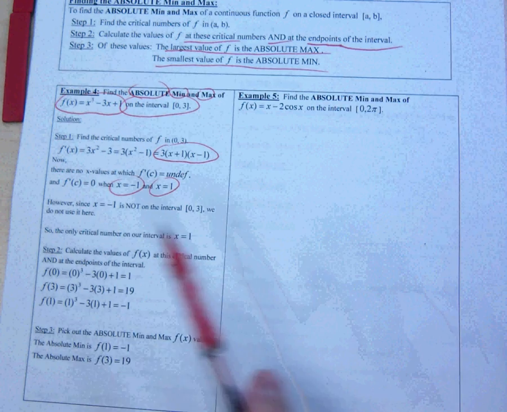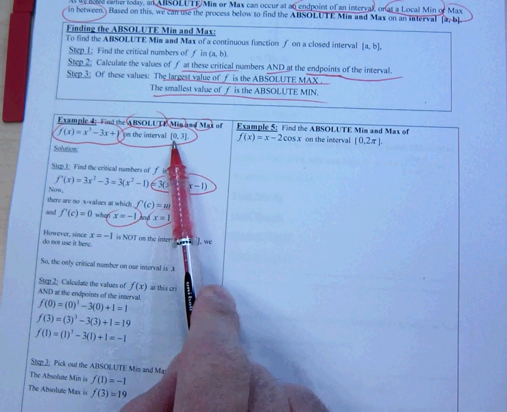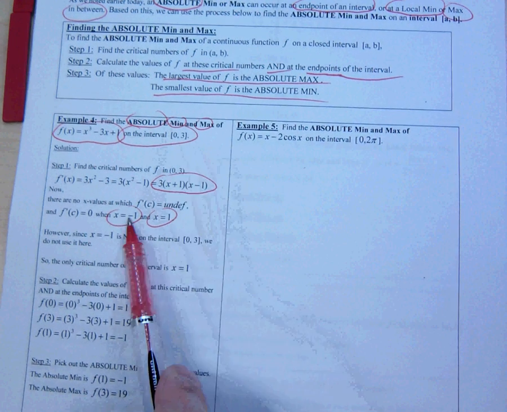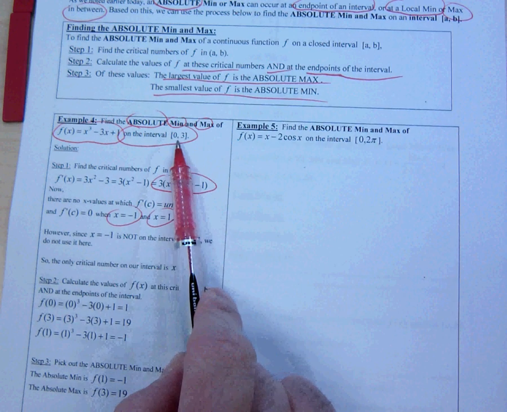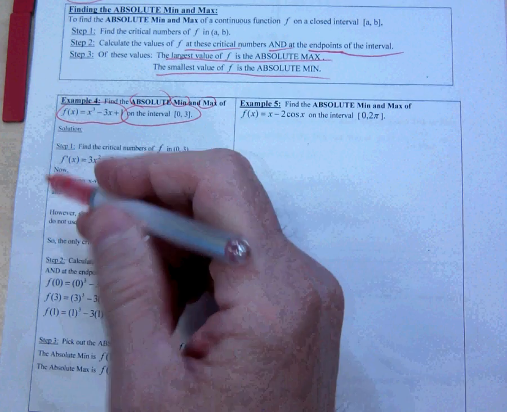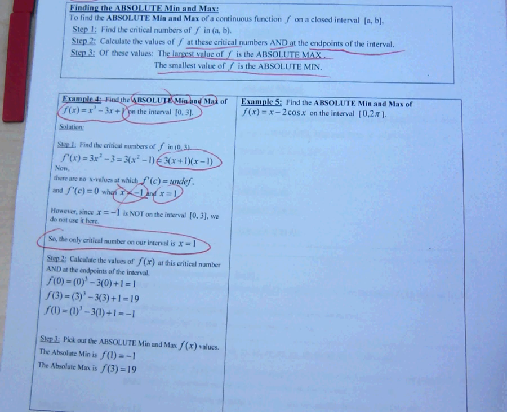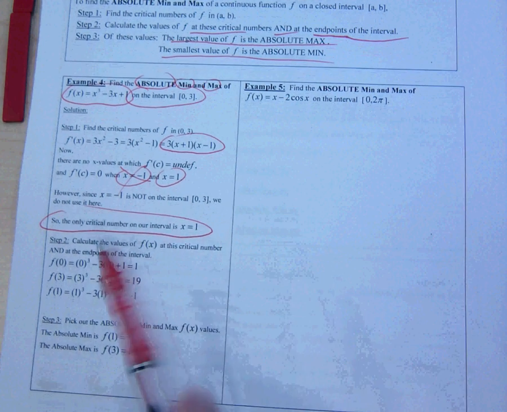Now, by the way, notice we're only on the interval what? 0 to what? 3. Is negative 1 even on the interval? No, so you can forget that one. So we really have to worry about what? The only critical number on our interval is what then? 1. Okay, so what I did then is I what?